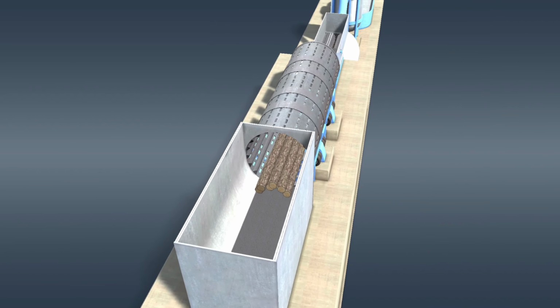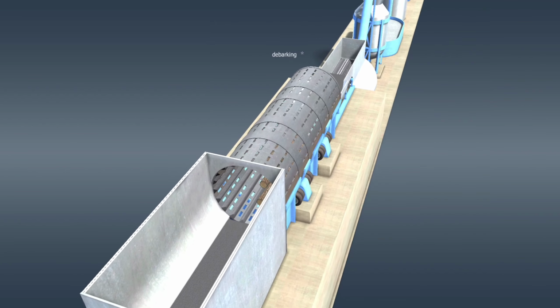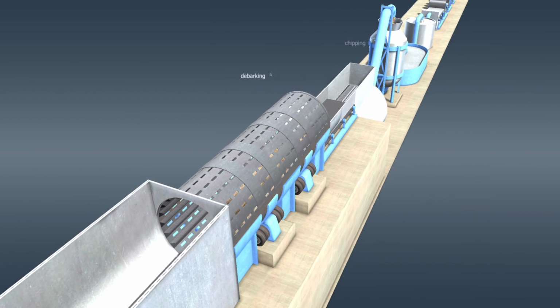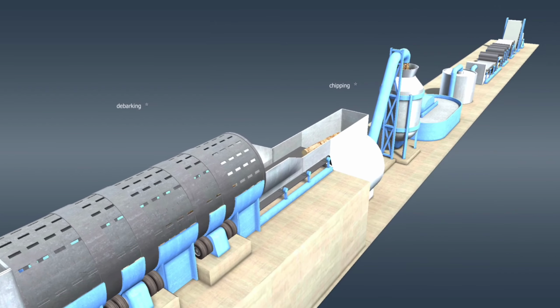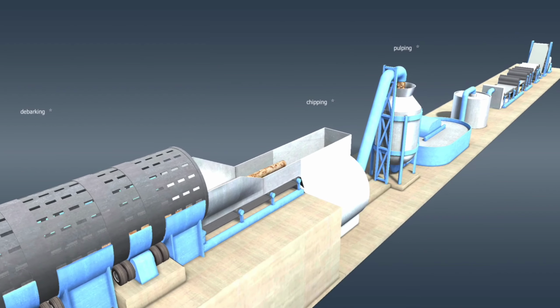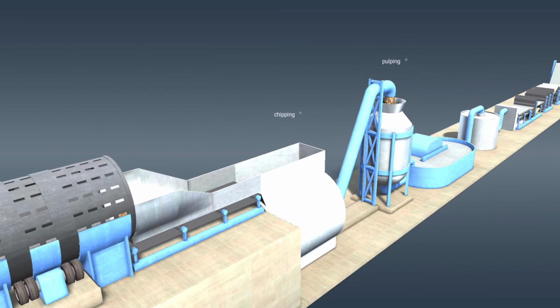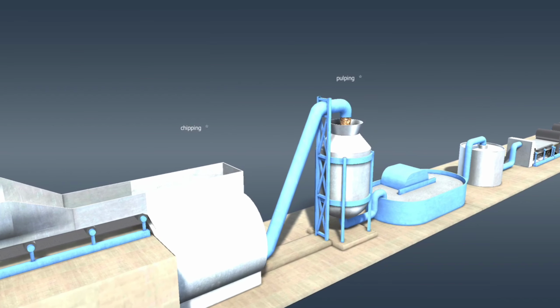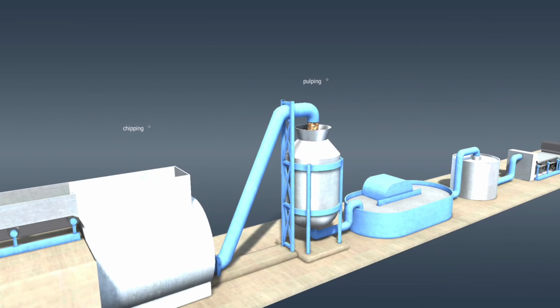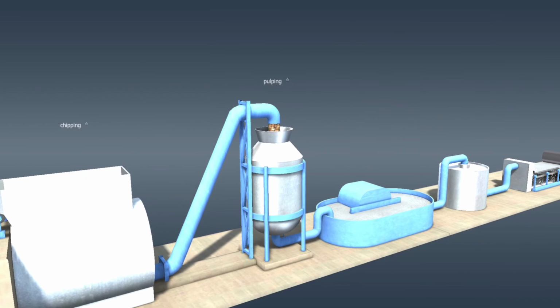At the start of the paper-making process, logs are debarked and chopped up into tiny pieces, and these pieces are then mixed with water to make pulp. Chemicals are then added to the pulp, and the mixture is boiled in a pressurized vessel until the cellulose fibers can be separated from the lignin, which binds them together.